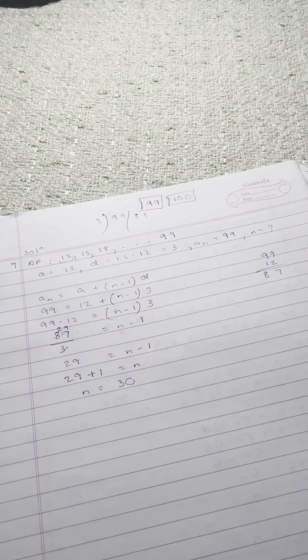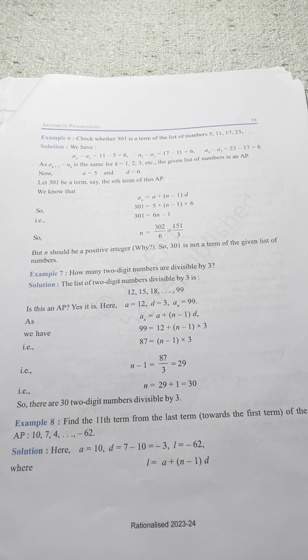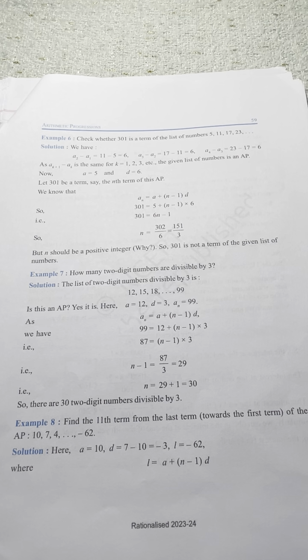Question next, that is number 8. Find the 11th term from the last term towards the first term of the AP.